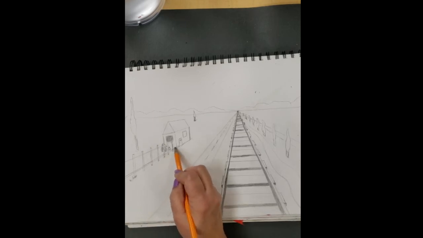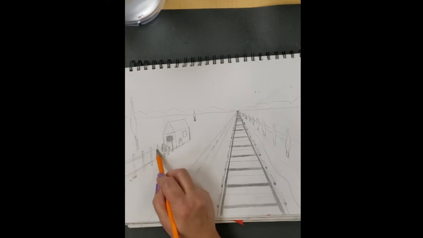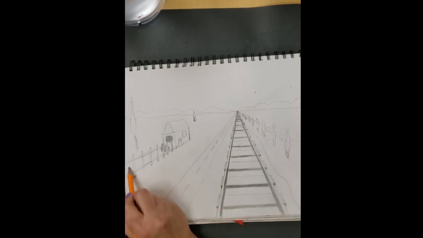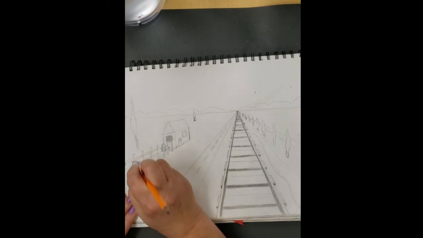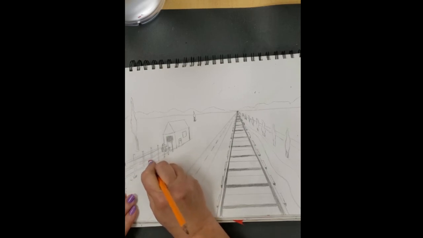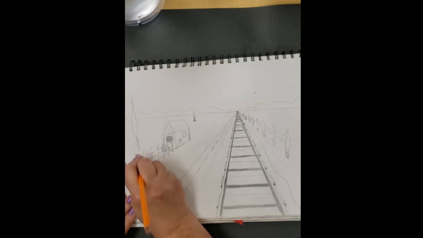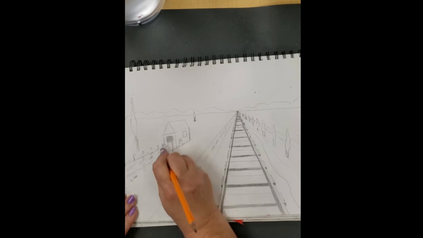I want my fence to maybe have more than just a piece of wire. Let's make it look like wood and plank. There. Maybe add one more in the middle. Erase those vertical lines so we could see the wood, because this wood wouldn't be transparent. We wouldn't be able to see through it.